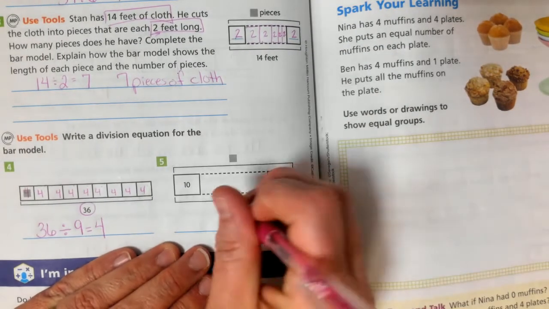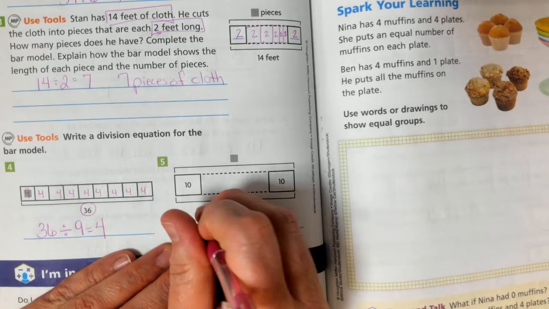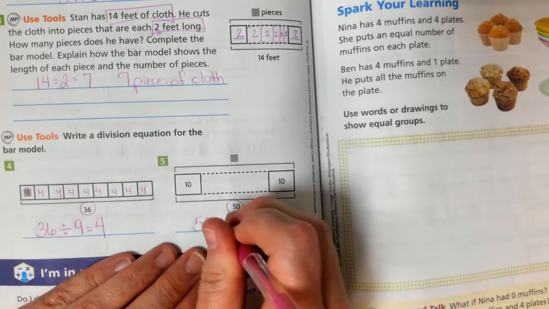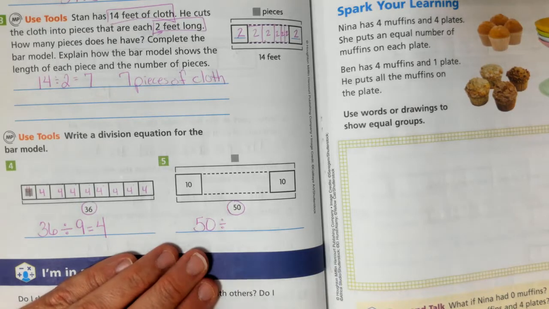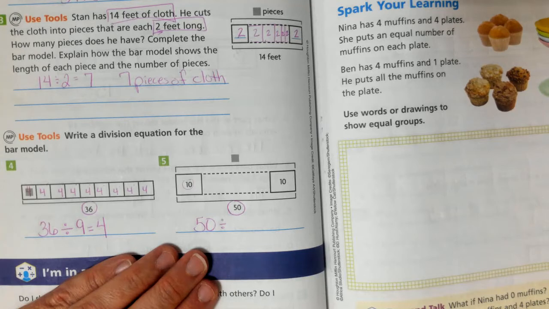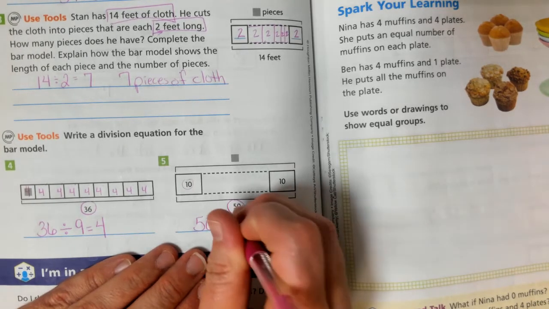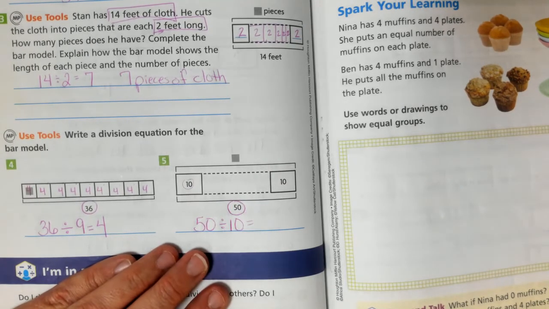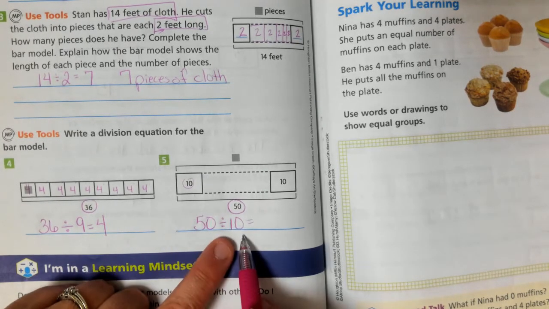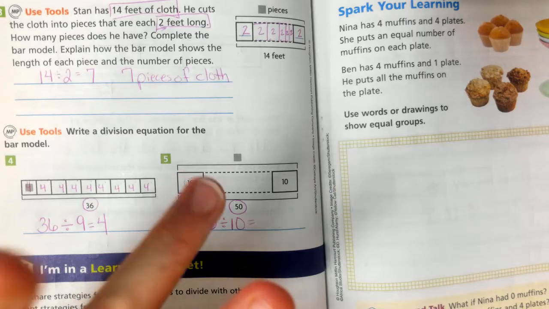In our last problem, we have a total of 50. So again, that number goes first. Divided by, we don't know how many pieces or boxes we have, but we know we have 10 inside each box. So 50 divided by 10. Well, this one I think about 10, how many 10s are in 50? Well, 10, 20, 30, 40, 50.